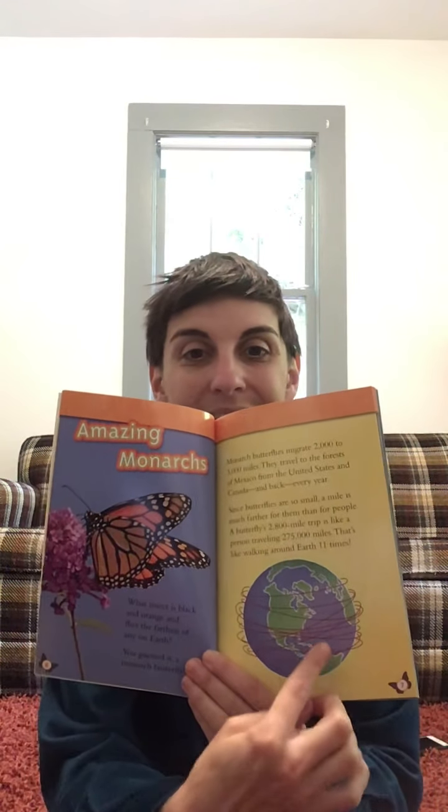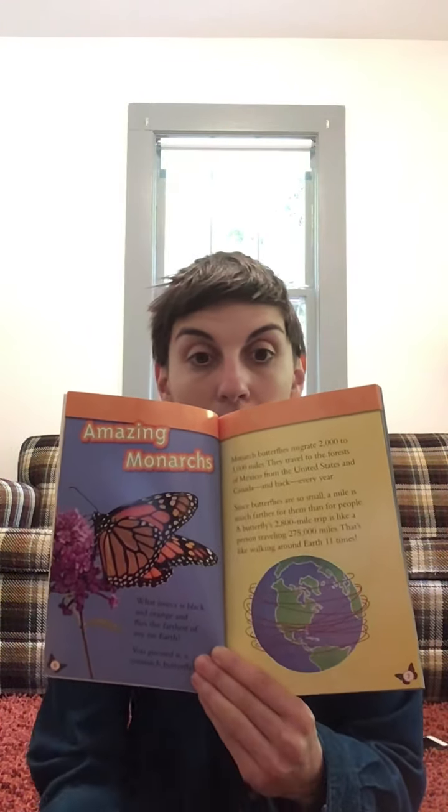And there's the monarch on its milkweed, and that's showing the path around the Earth you'd have to take in order to travel around it 11 times. That is a long, long journey.